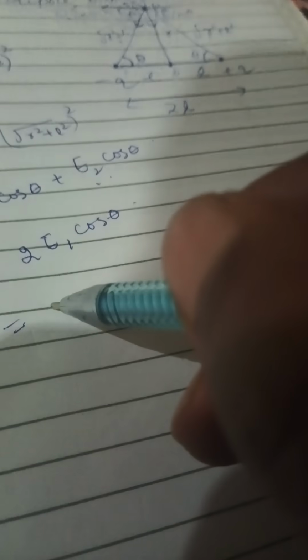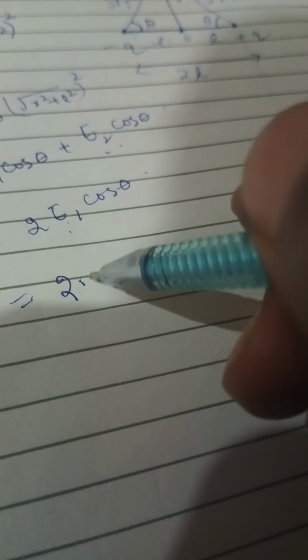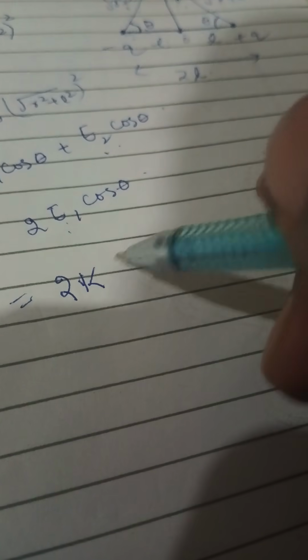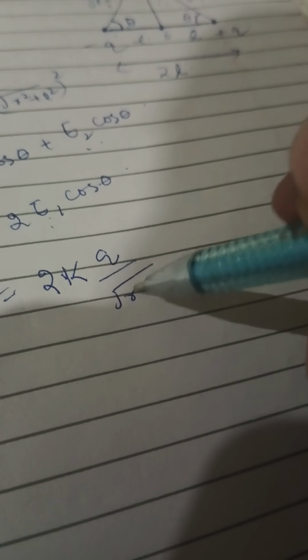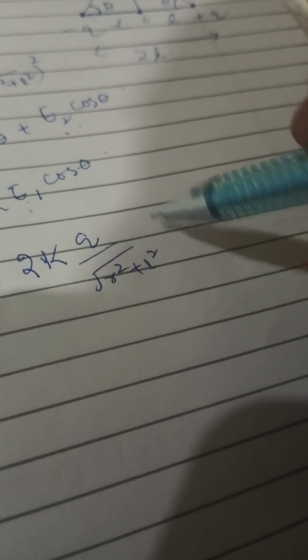Now instead of just 1 by 4 pi epsilon naught, we will write K for our convenience. So I can write this as E1. Instead of E1, I can write twice K Q upon under root R square plus L square.